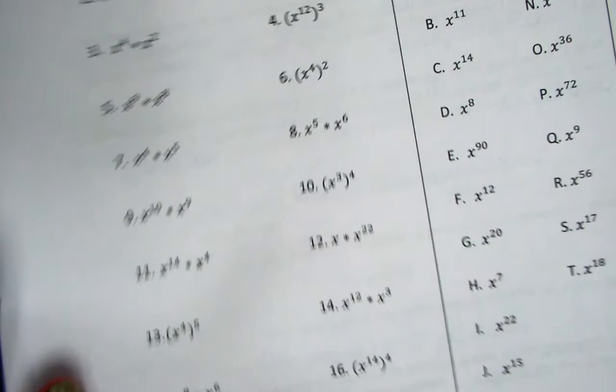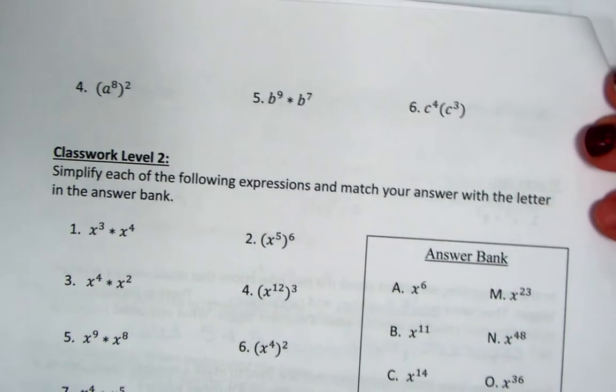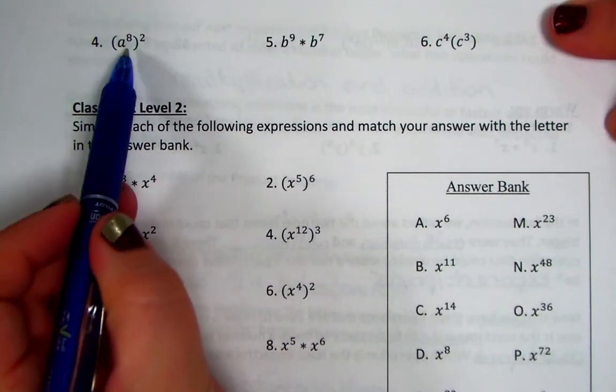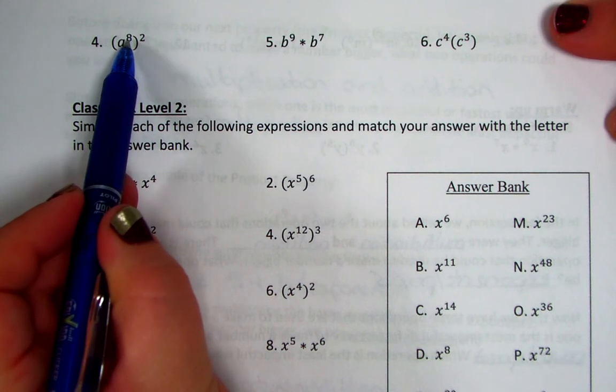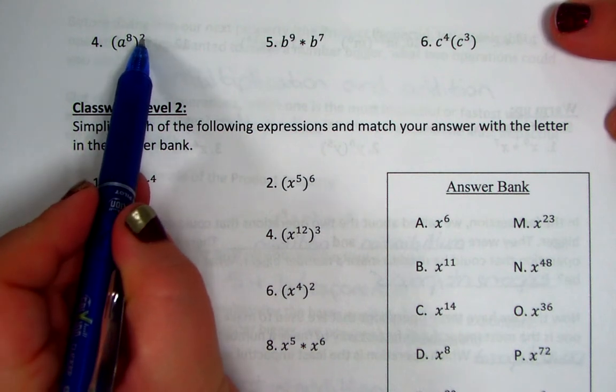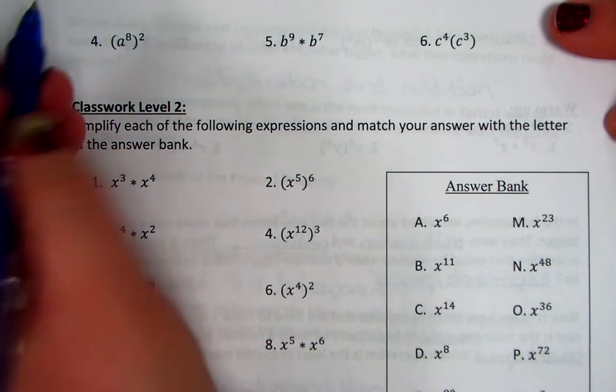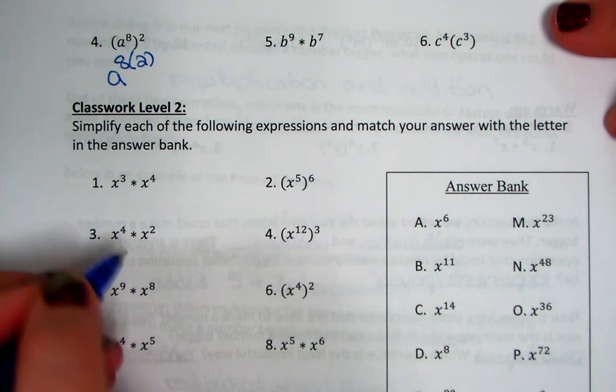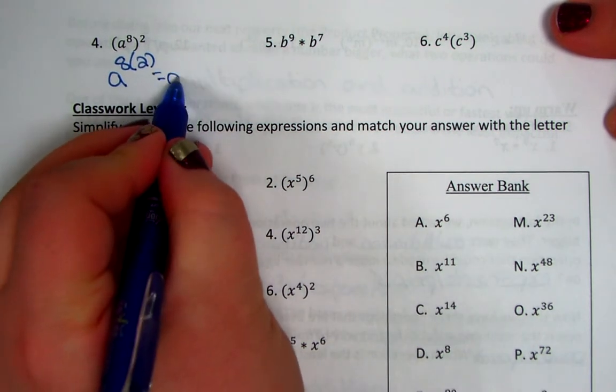We're going to do a couple more examples. I know that this is power property because I have a raised to the 8th power, and that whole thing is raised to the 2nd power. Only one base visible. So I'm multiplying those exponents to get a to the 16th.